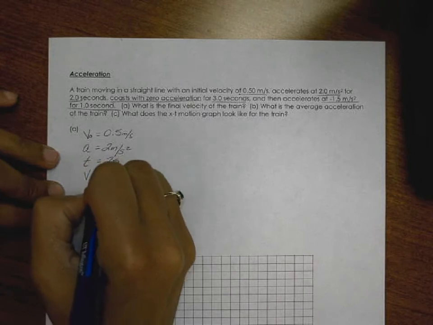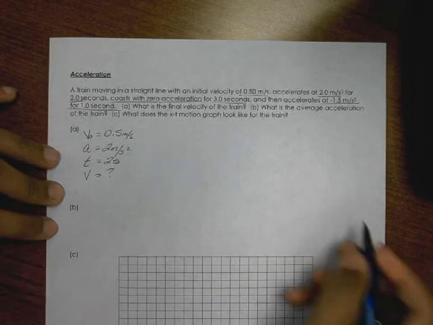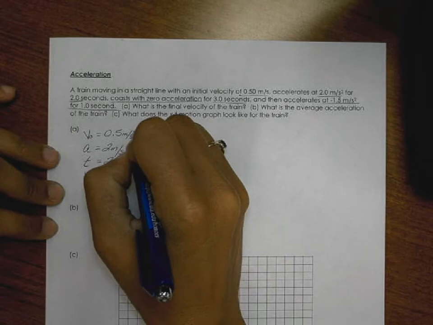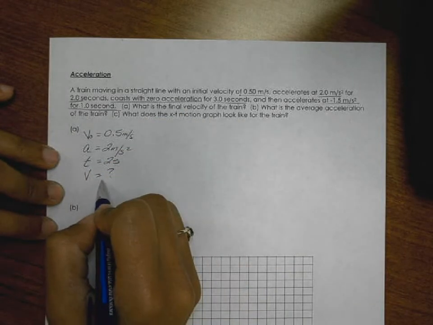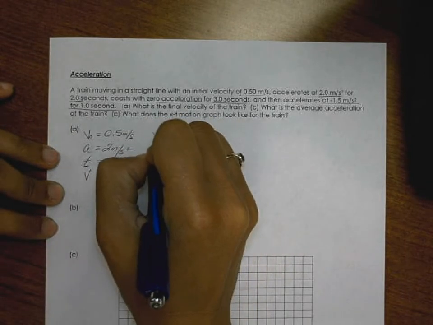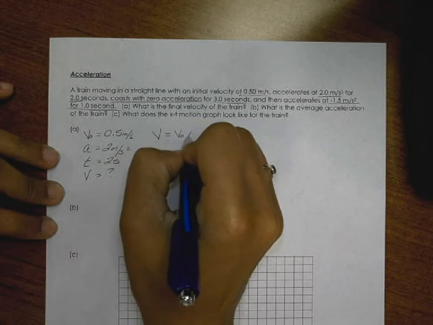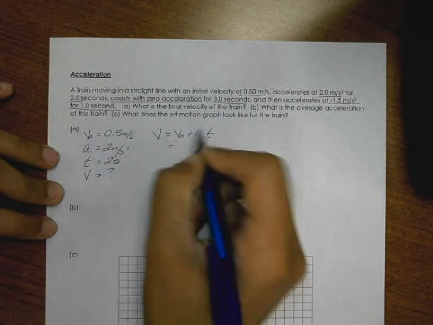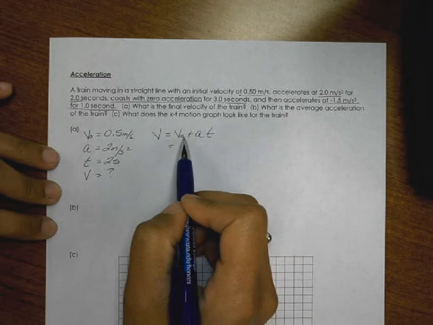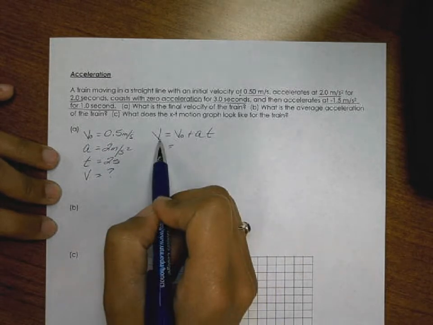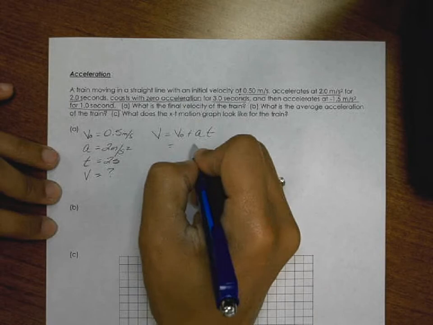So it's the final velocity at the end of this window. So there are the givens, here's the unknown. The equation is V equals V0 plus AT, because here's everything I have plus the one thing I'm looking for. So that's the equation that I choose.